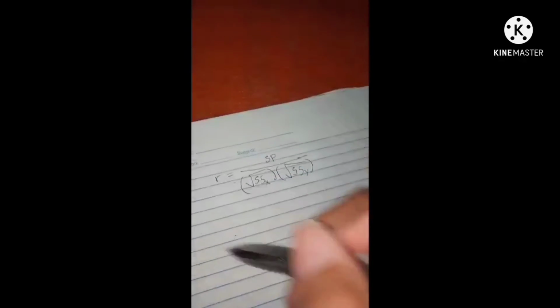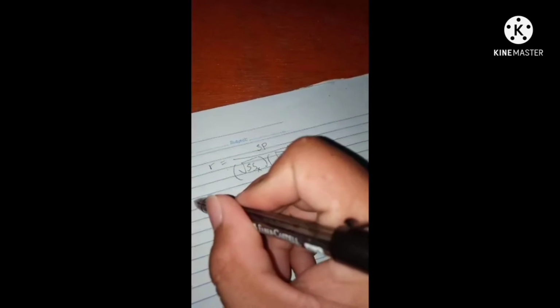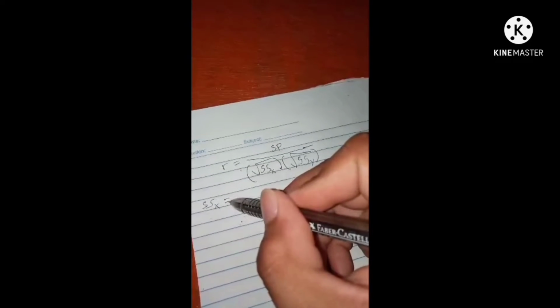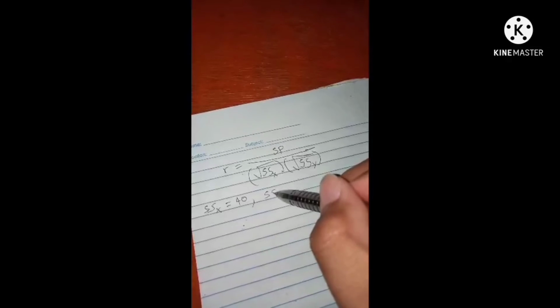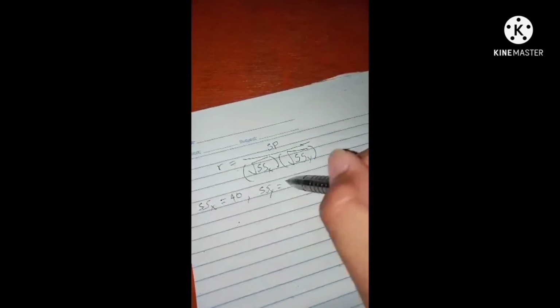Recall the following values: SS sub x equals 40, the sum of the squared deviation score sub y equals 20, and the sum of products equals negative 16.